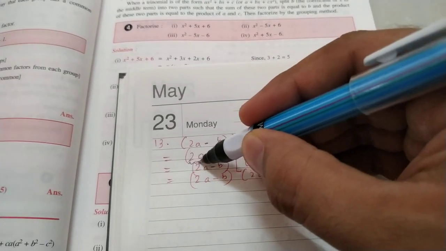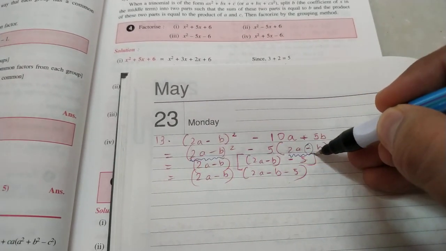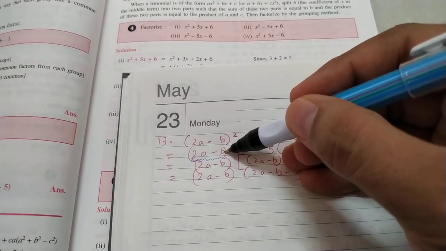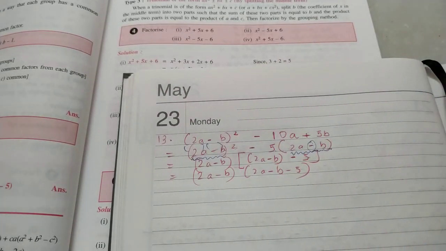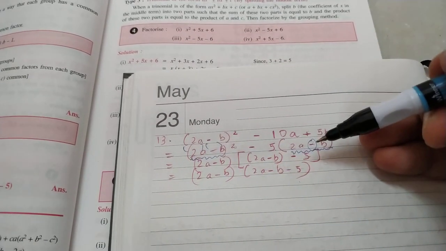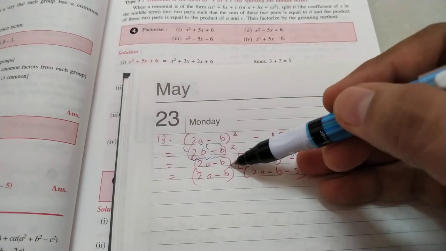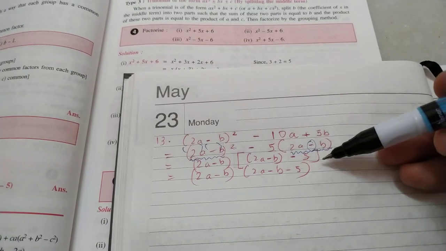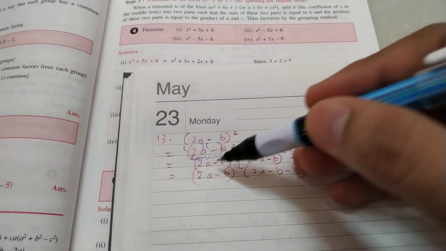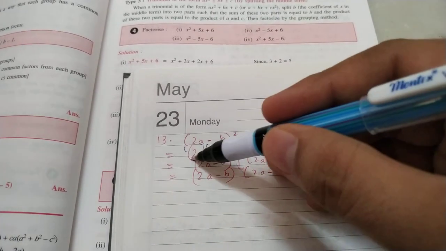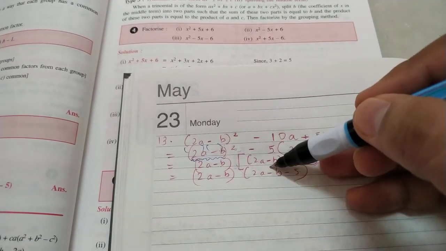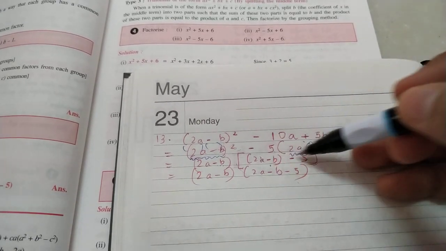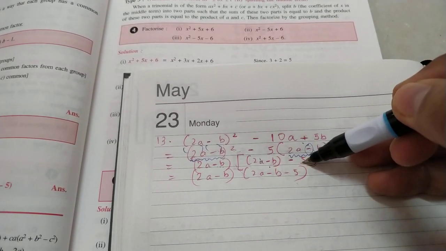So now we have the same brackets in both the terms, but here there is a squared, so you can consider this as two different brackets of 2a minus b. So we'll take out only one bracket common and the other bracket still remains in a separate bracket. So 2a minus b out common. So what is left? In the first term, what is left? Again 2a minus b is left because there were two brackets. And here what is left? Minus 5 is left. So this is the final answer.